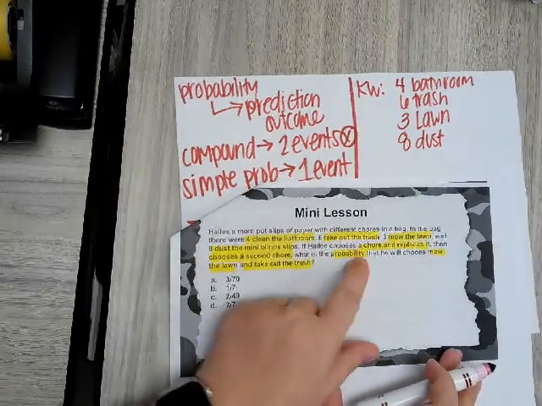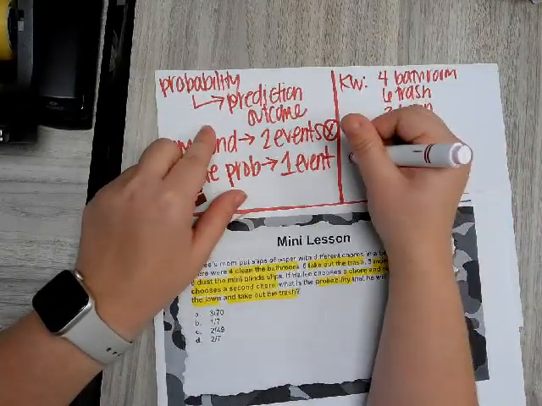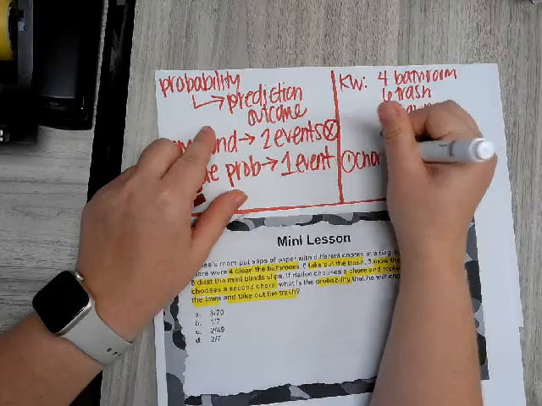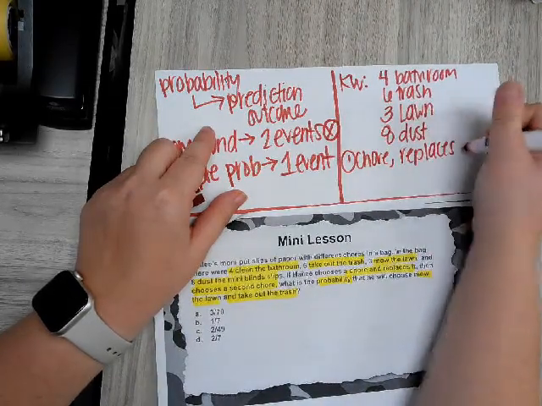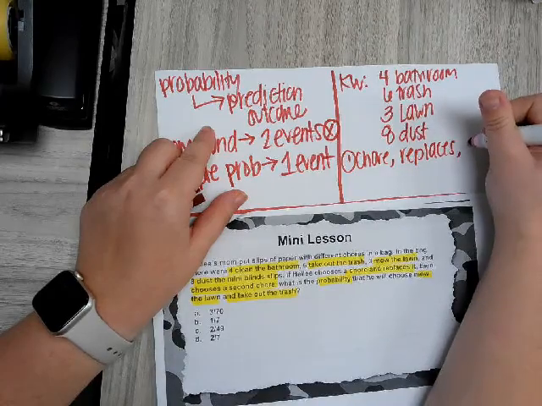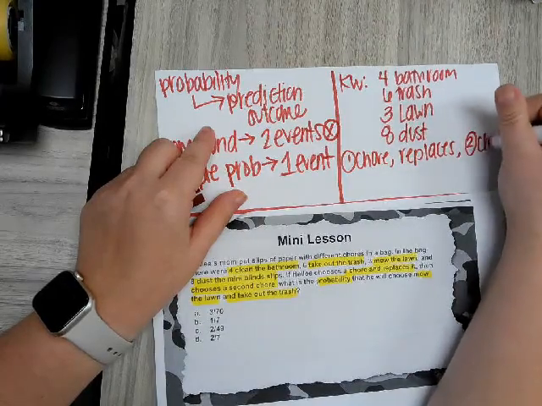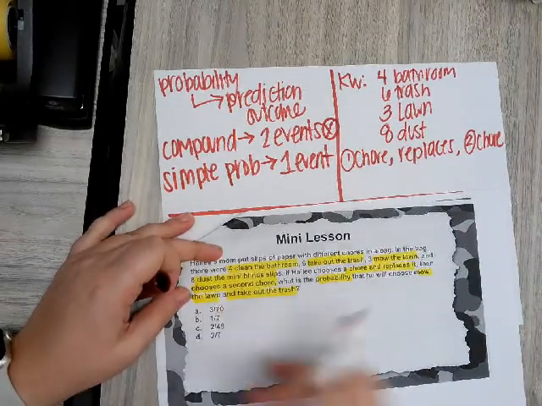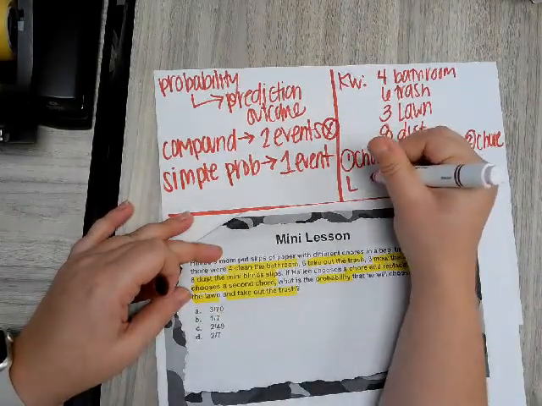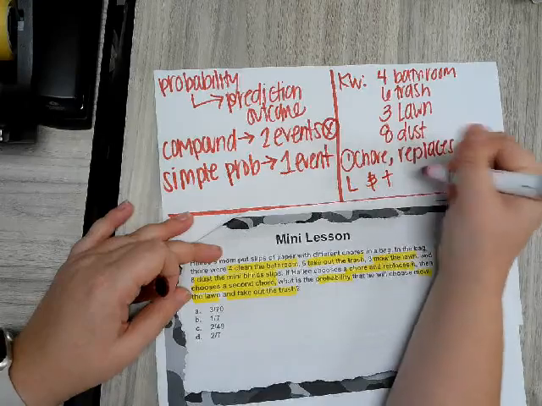Okay, it says she chooses a chore, replaces it, and then chooses a second chore. Okay, and so we want lawn and trash.